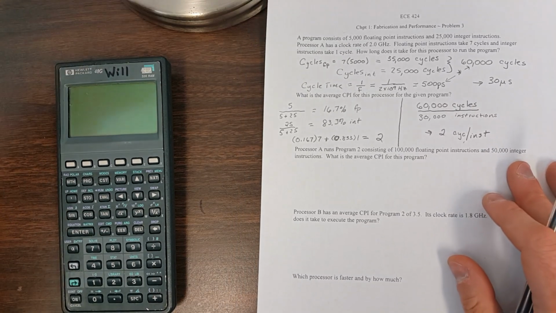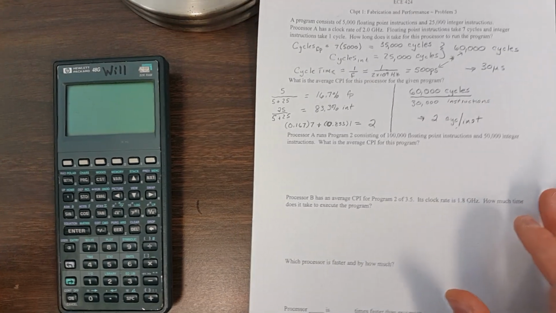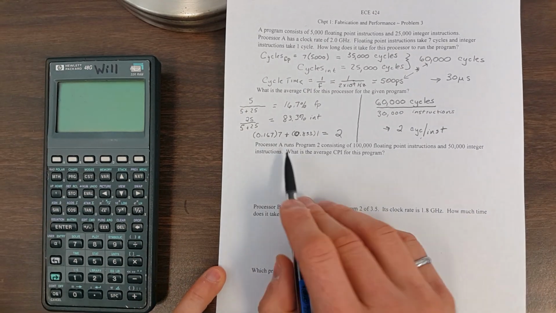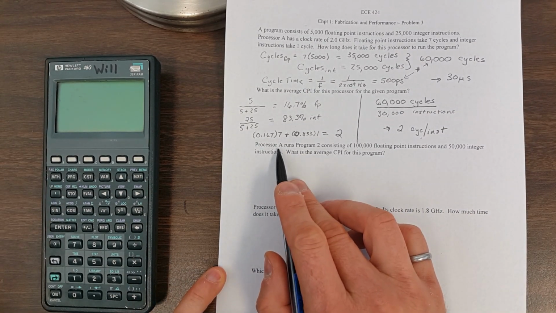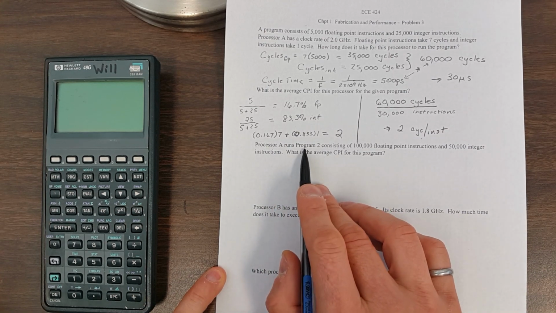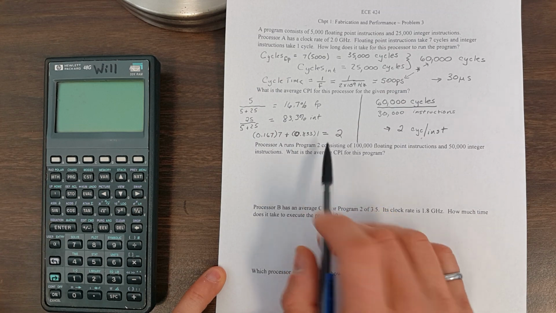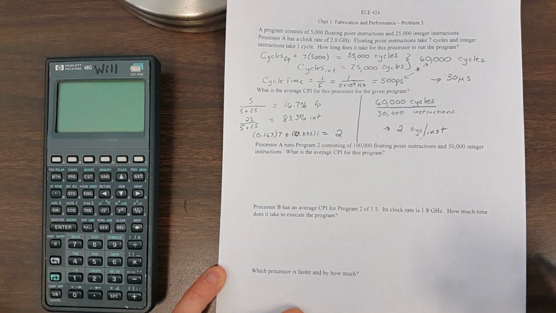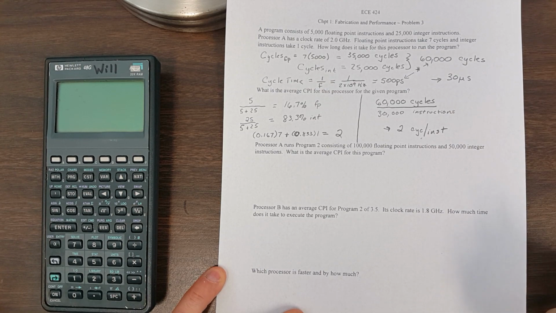So we're going to move up here, and I'm going to move over. With this, we're still dealing with processor A, and we've got a new program. Before we were talking about program 1, now we're talking about program 2. Remember, for program 1 we had a CPI of 2. But what happens when the instruction mix changes when we run another program?